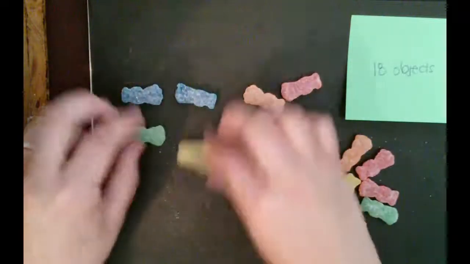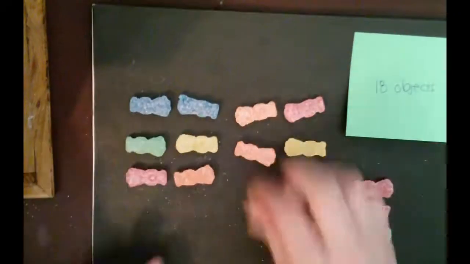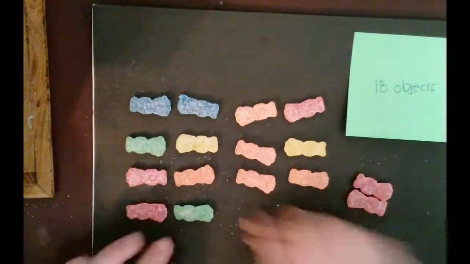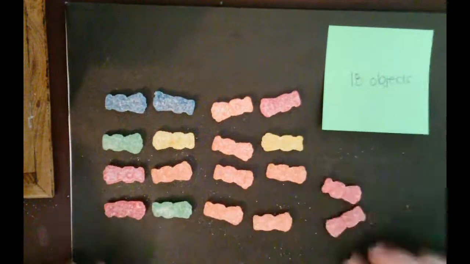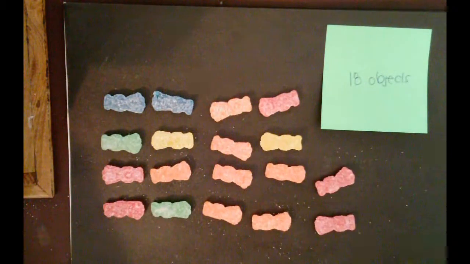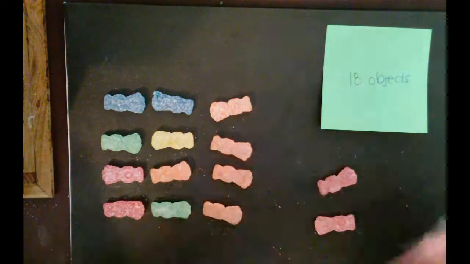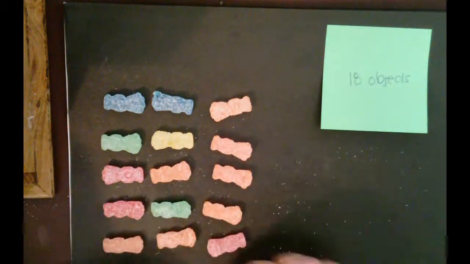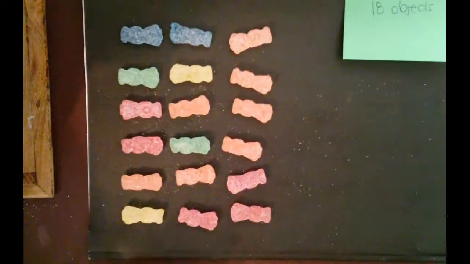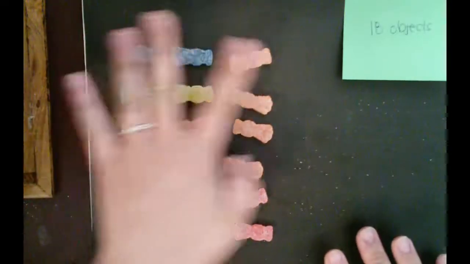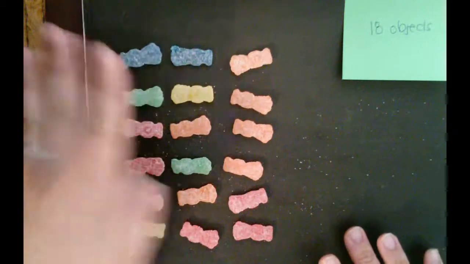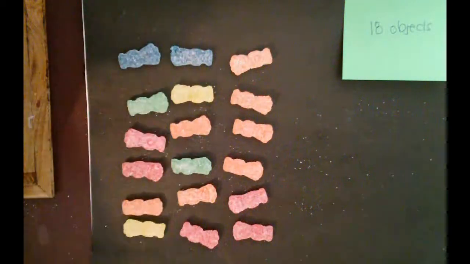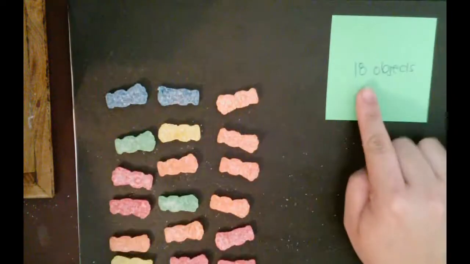Then I'm going to start to put more in my columns. 1, 2, 3, 4. 1, 2, 3, 4, 1, 2, 3, 4. Oh, but I have 2 left, and that doesn't make sense because that array won't work. So let me get rid of this column and move them down here. 1, 2, 3. Oh, look, that works. So how many columns and how many rows do I have? I have 3 columns and 6 rows. Take a picture of it and submit it, as long as it follows whatever it said for the problem.